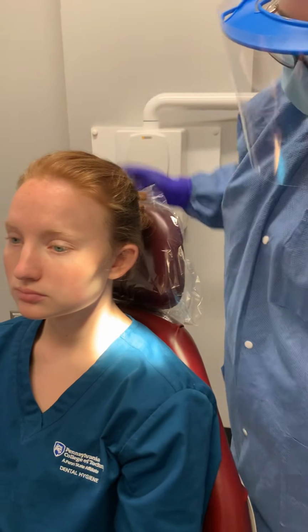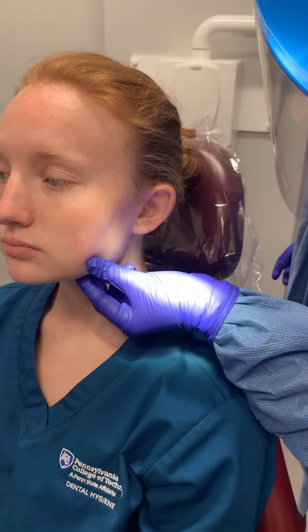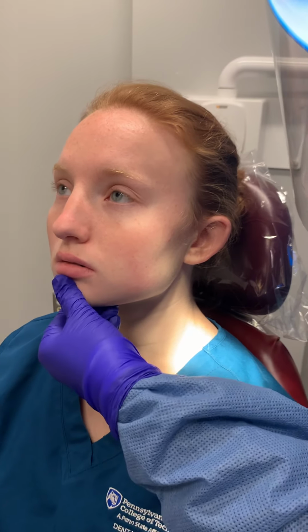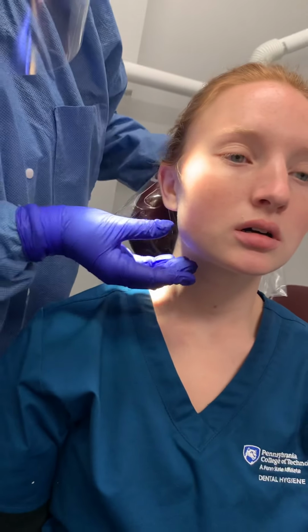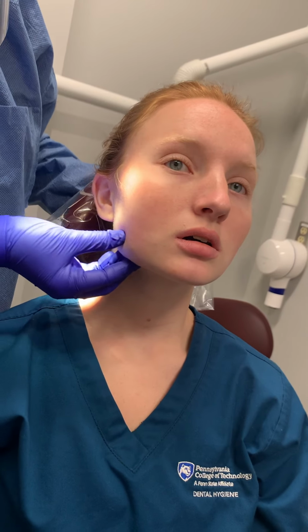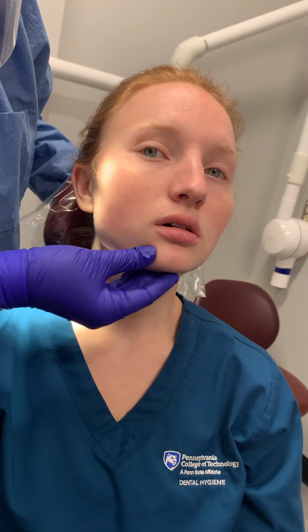Okay, now I'm going to move on to submandibular. First off, I'm going to start by looking for the antegonial notch. So once I've located that, I'm going to palpate down. Could you please put your tongue on the roof of the mouth for me? Thank you. Right into the sublingual. I'm going to perform this on the other side as well. Okay, locate that antegonial notch and have your tongue at the tip. Thank you. Palpate right into the sublingual.